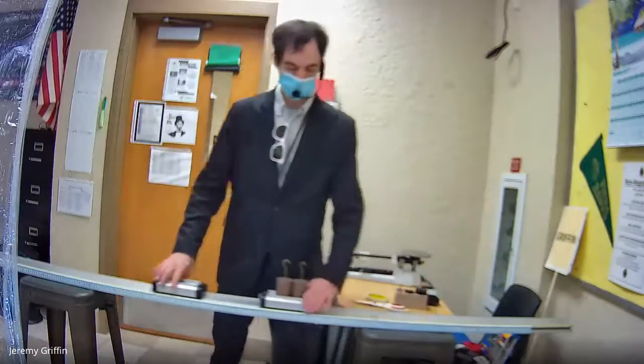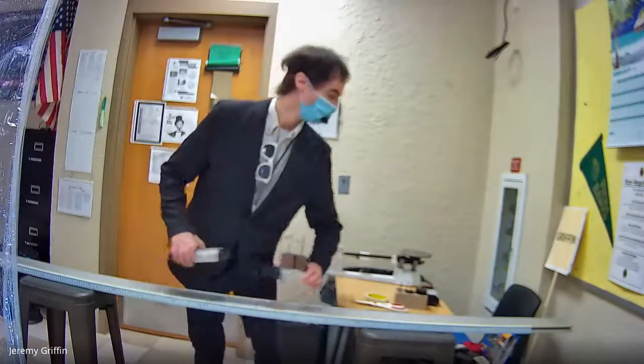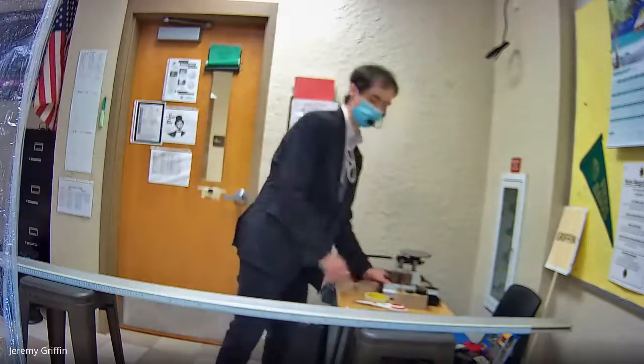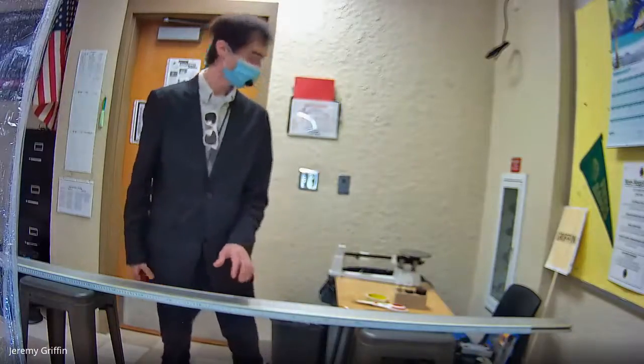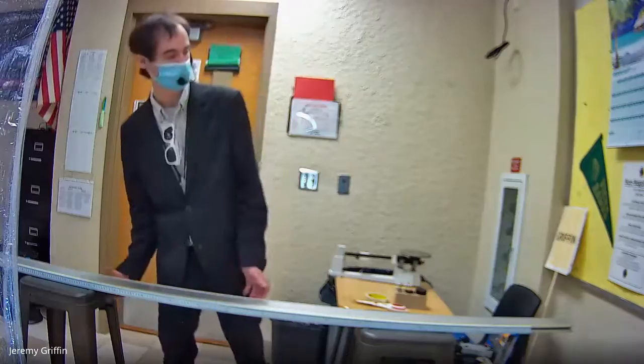All right, enough collisions. That was a poor choice of orientation of the wheels.